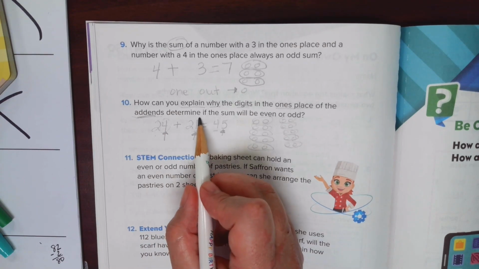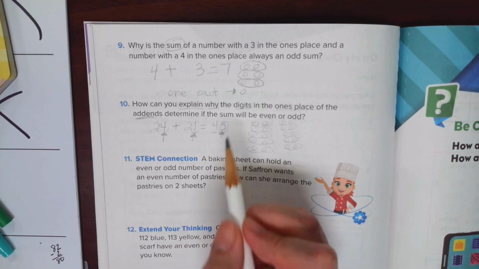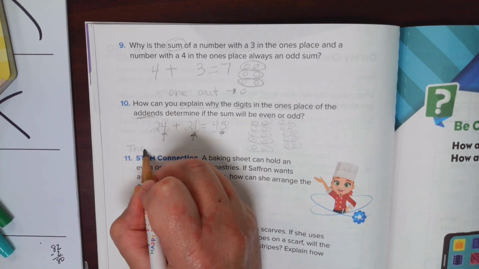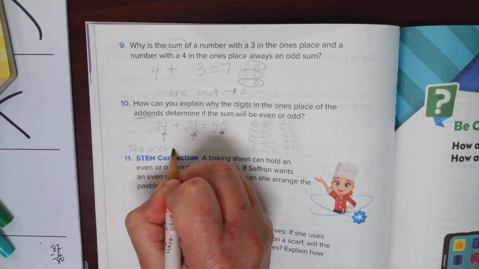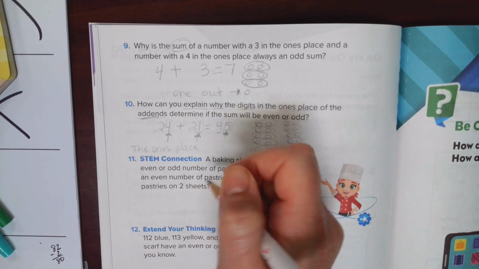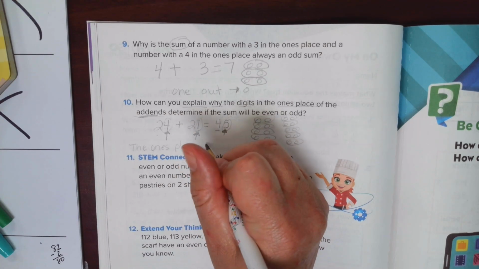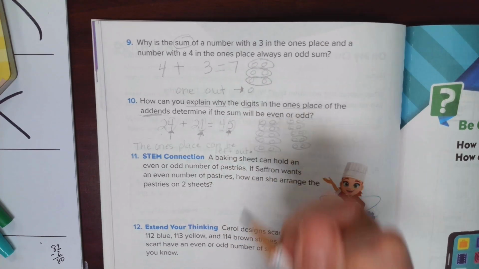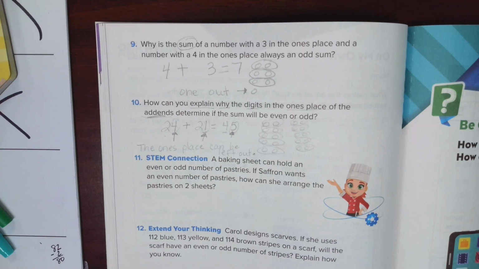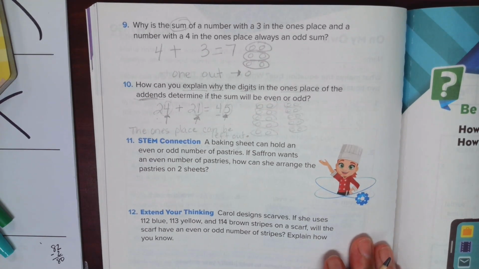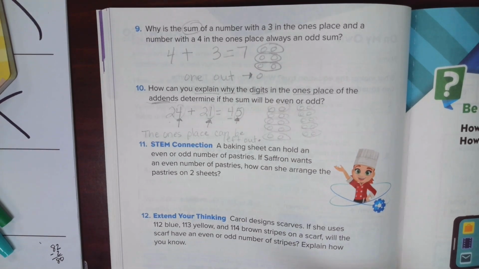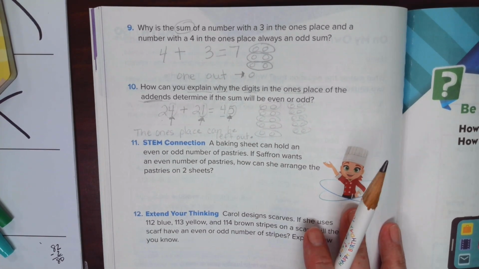Therefore, the only one that's going to be left out is the ones place. So the ones place can be left out. And the same thing goes for thousands and millions, because you just keep getting larger, our number system is a base 10. So it's always going to go back to that tens.